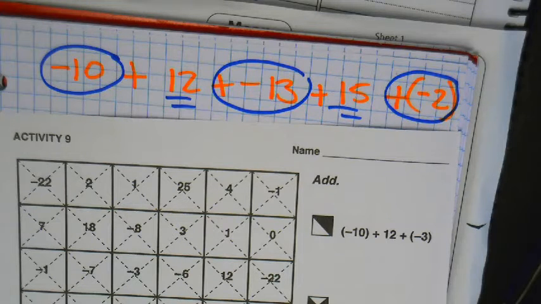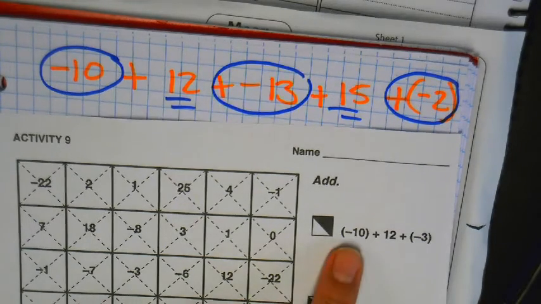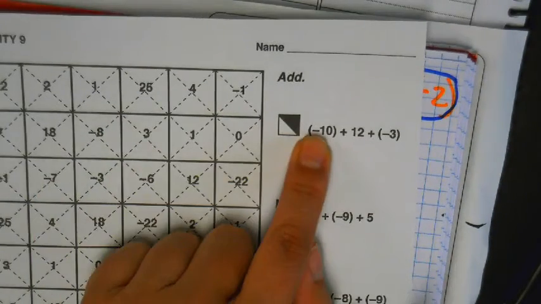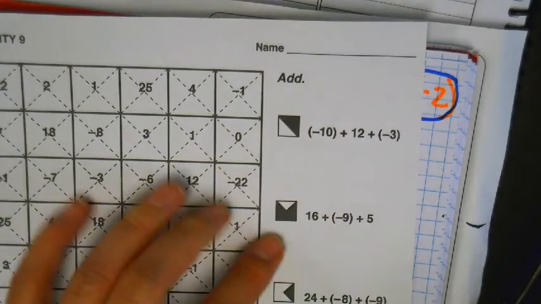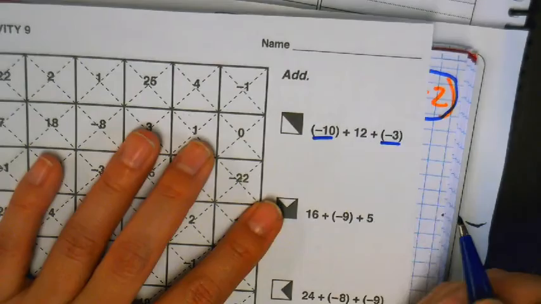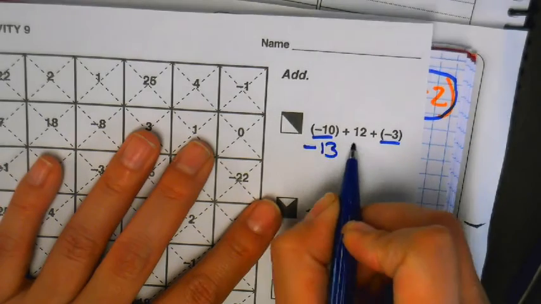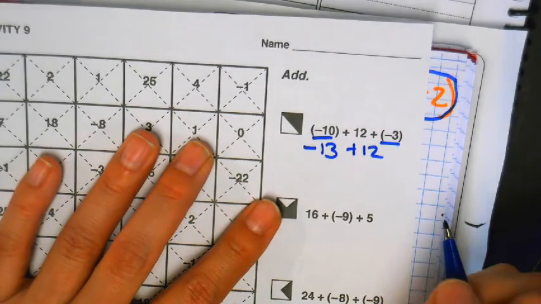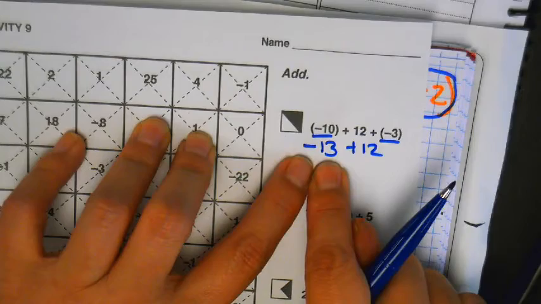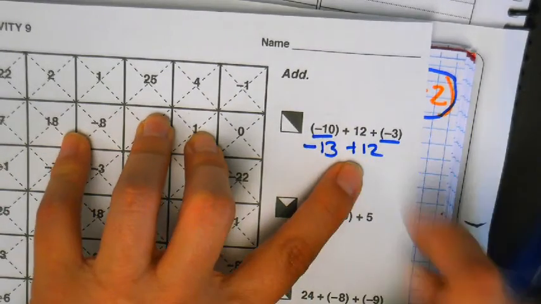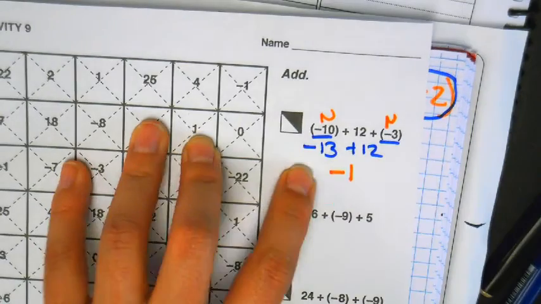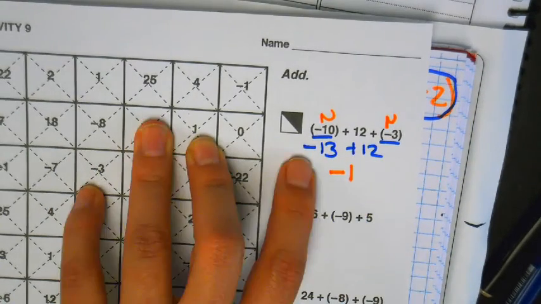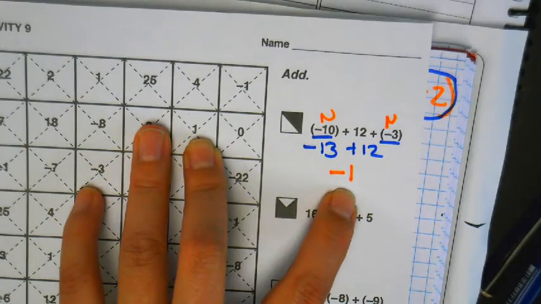Okay, here we go. Okay, the first one. Right here. Negative 10 plus 12 plus negative 3. If I add the 2 negatives, I get negative 13 plus 12, right? The 2 negatives give you negative 13. Then I get the 12. So, yep, this gives you negative 1. The signs are different. You subtract, you get 1. There's more negatives, so my answer is negative 1. Are we okay?